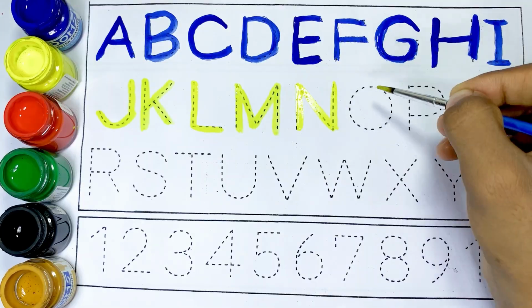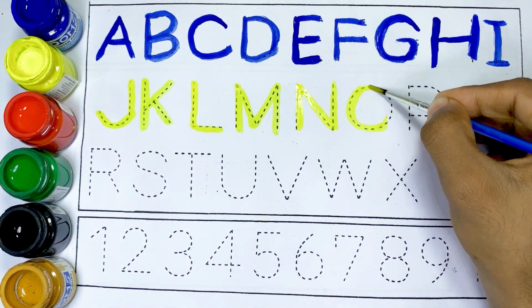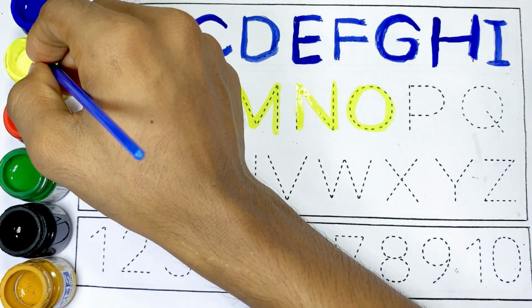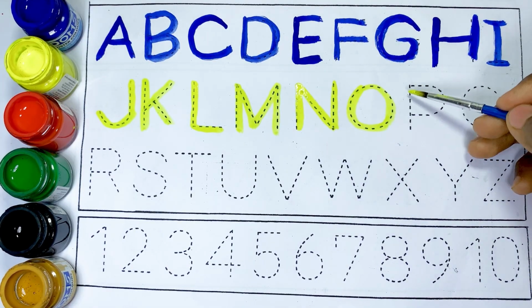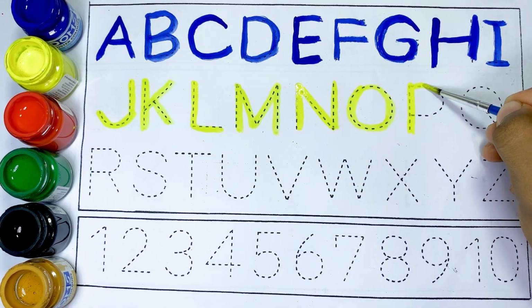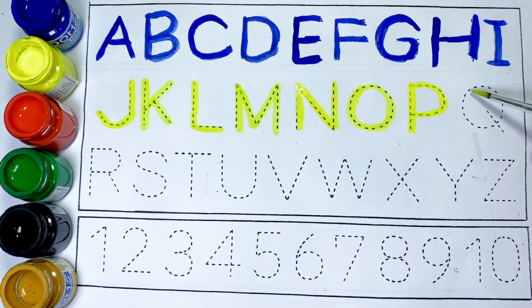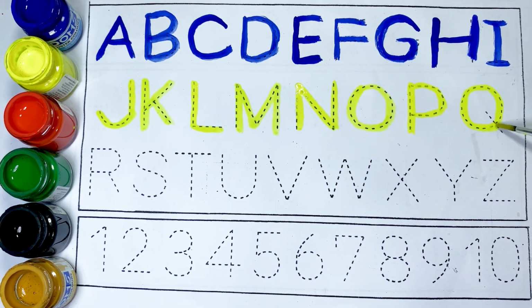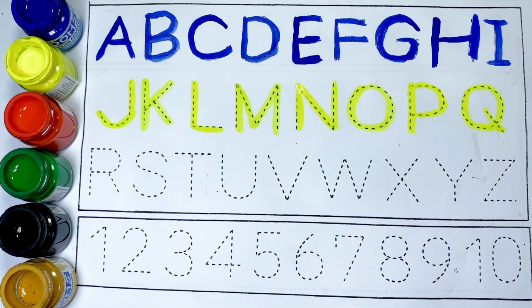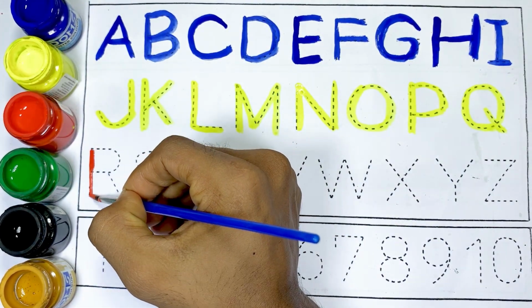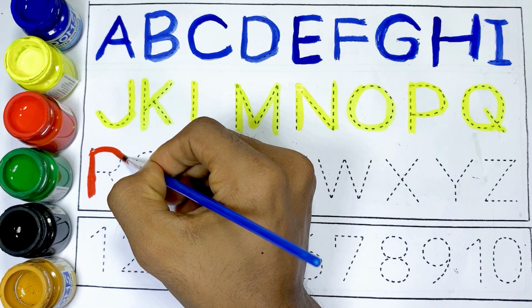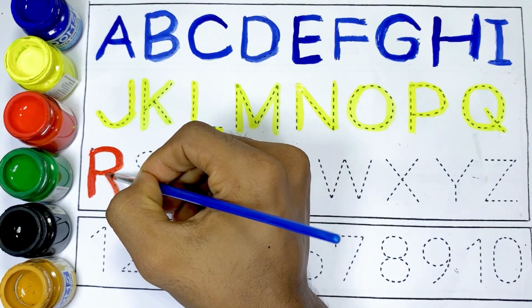N for nest. O for owl. P for penguin. Q for quill. Kids, now you draw R. The alphabets of R. R for rabbit.